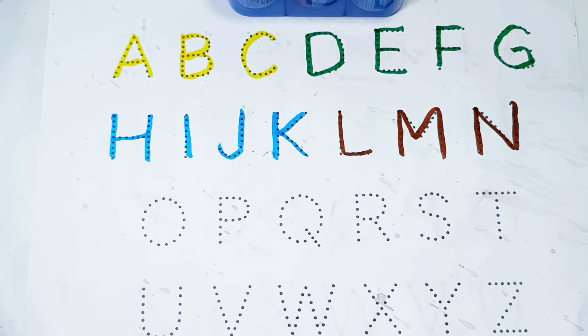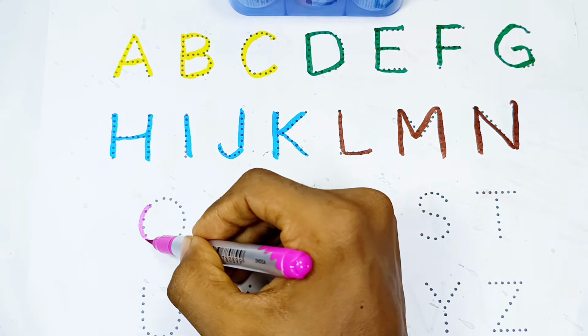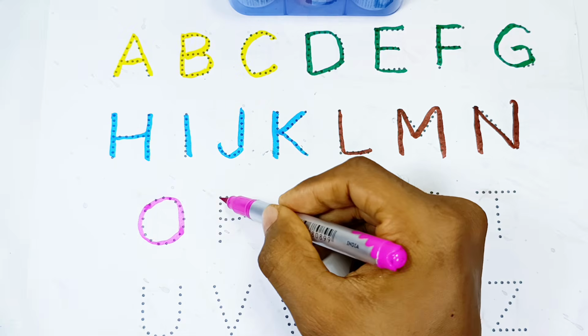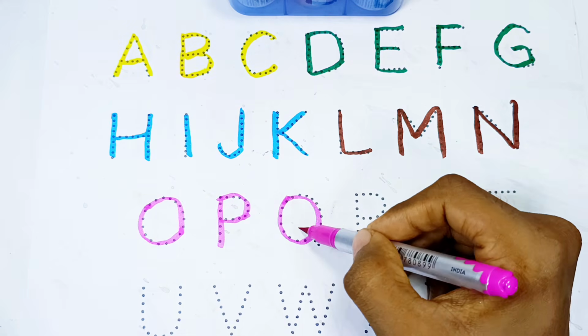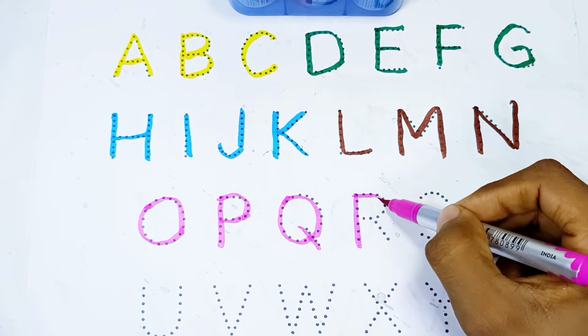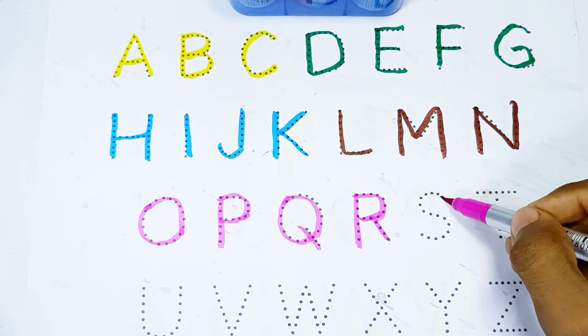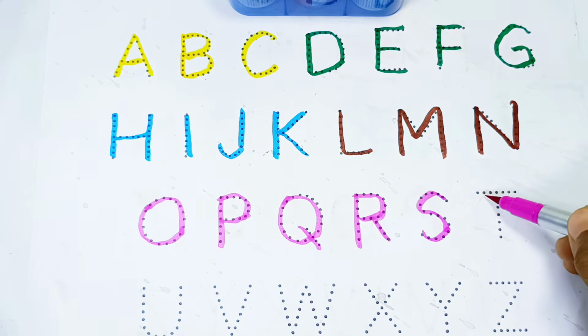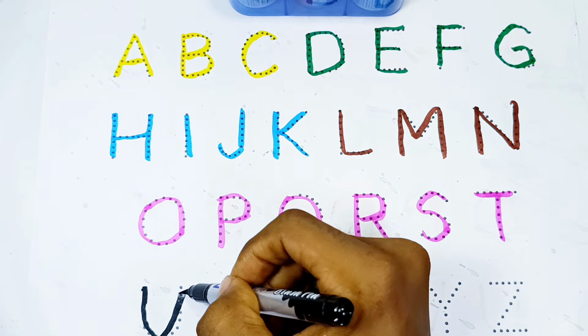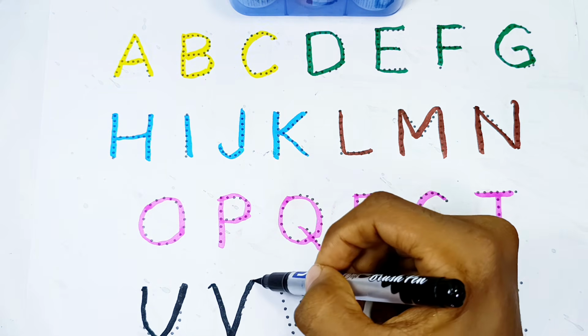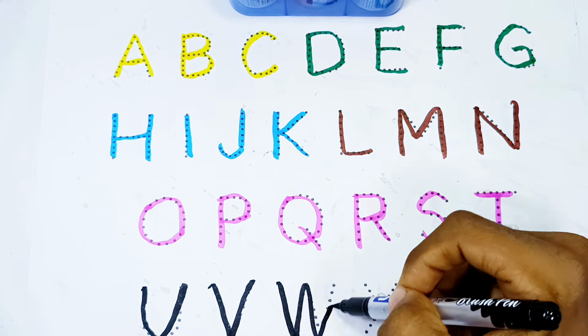N for nose. Kids, now you draw O for orange. P for parrot. Q for queen. R for rose. S for sun. T for teacher. Kids, now you draw U. U for umbrella. V for van.